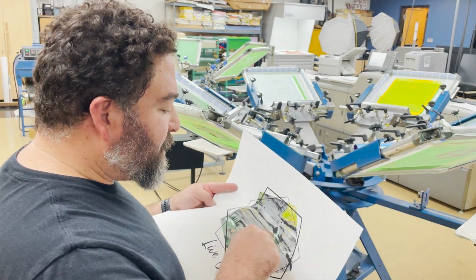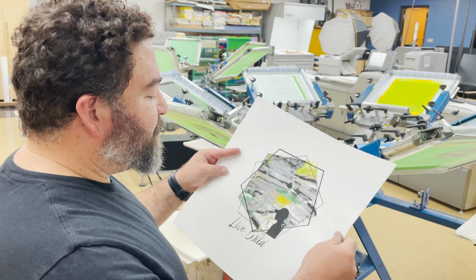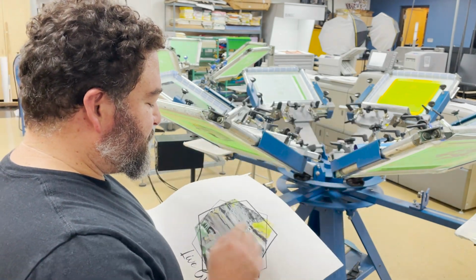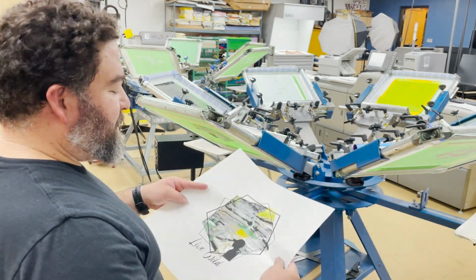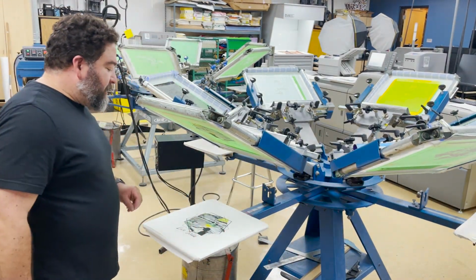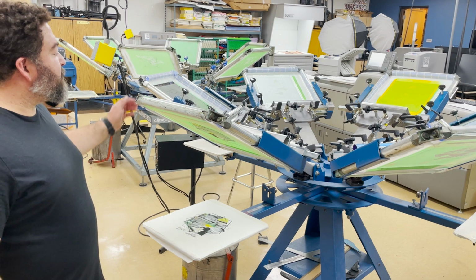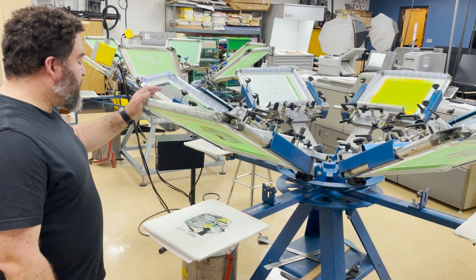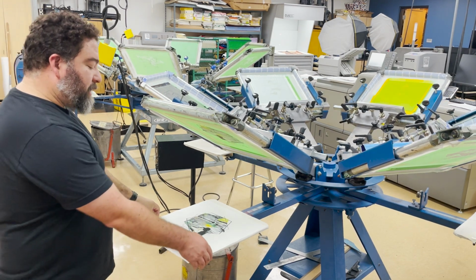I think it got a little bit muddy in here. But the waterfall in the middle here is still visible. It's kind of cool. It's interesting, at least to me. So, yeah, that covers it. That's the whole process. Let's get a shirt now.